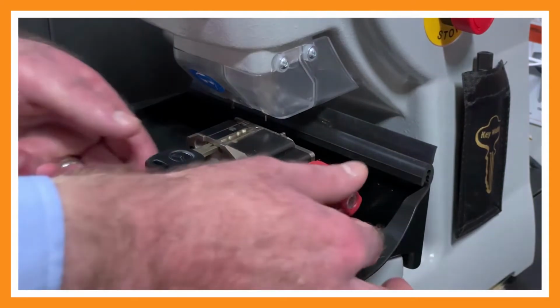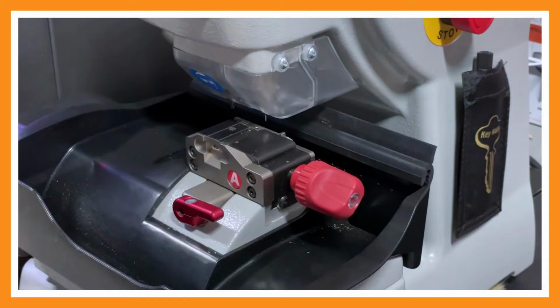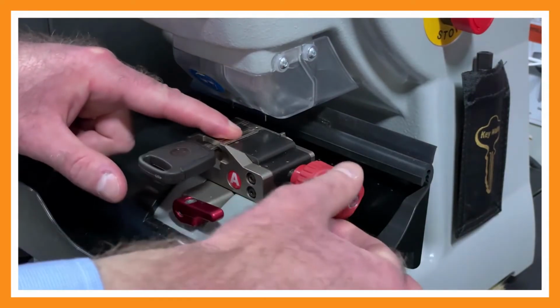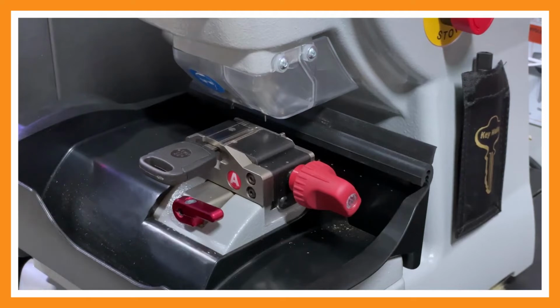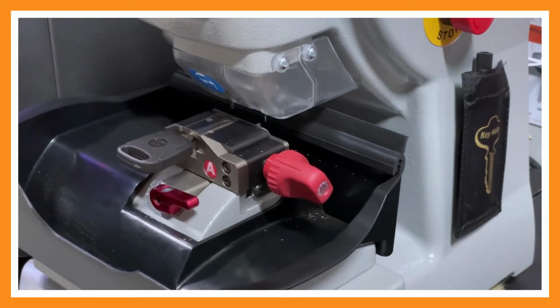Once the original key is decoded, the new key is then loaded into the Sidewinder Connect and cut. The process of duplicating most clonable chip key car keys with the Sidewinder Connect takes about 10 minutes.